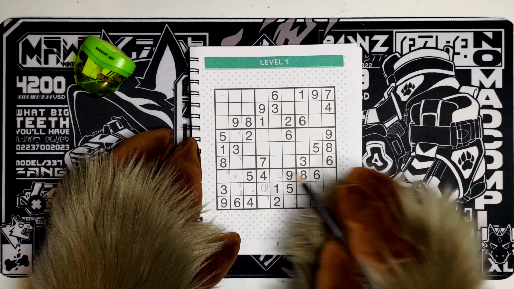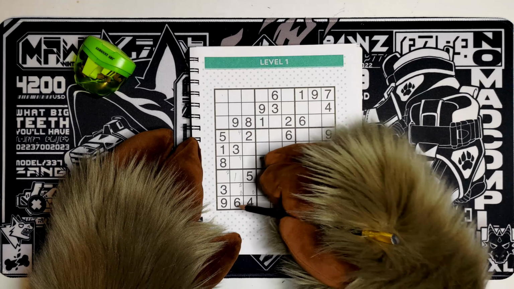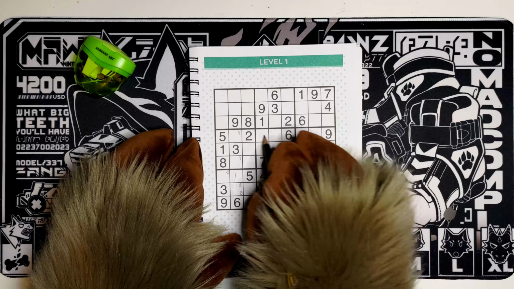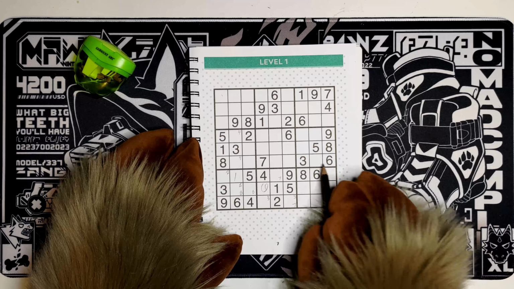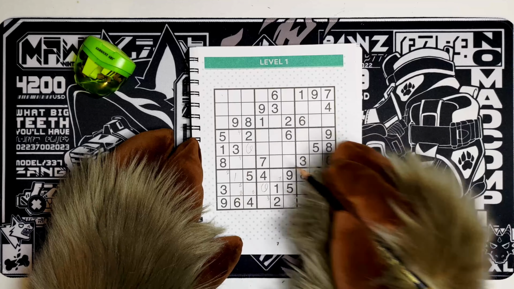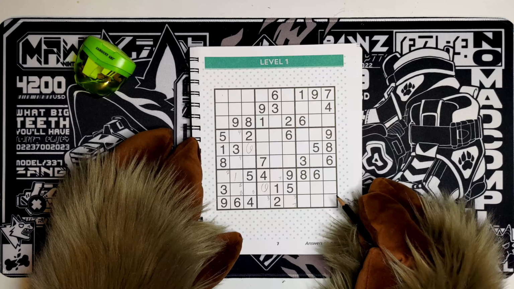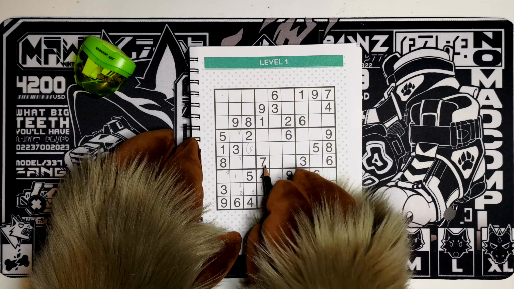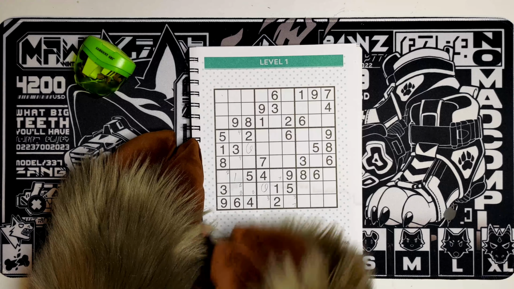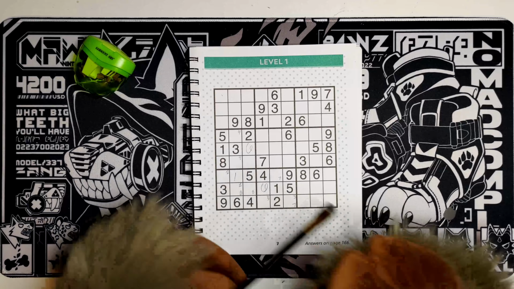Okay, we already have 5. Let's look at 6. 6 can't be in either of those, 6 can't be in those, and 6 can't be in these, so that's got to be our 6. Alright, number 7. That's quick and easy, look at that. 7's not going to be in any of those, so that's the only place that the 7 can go.